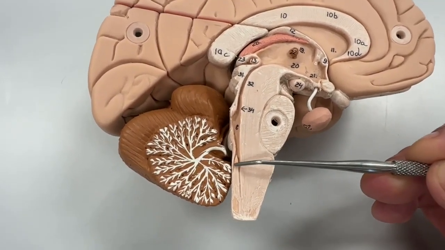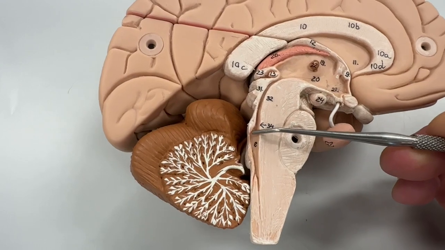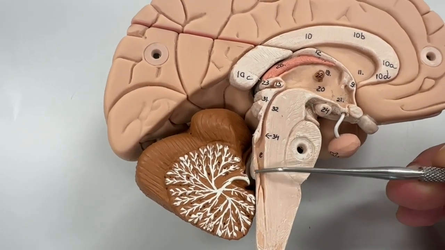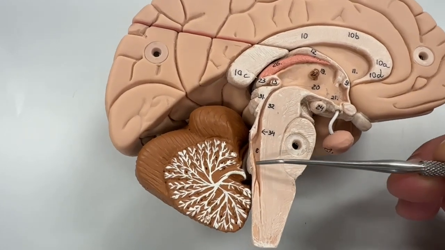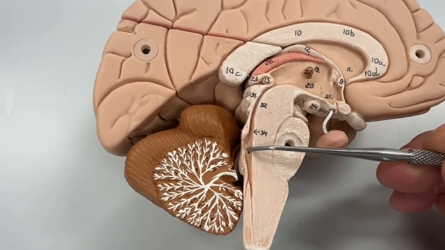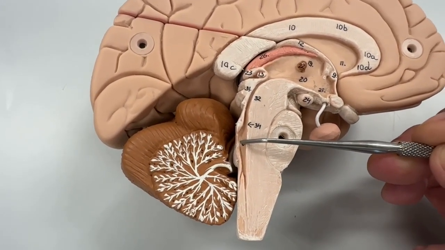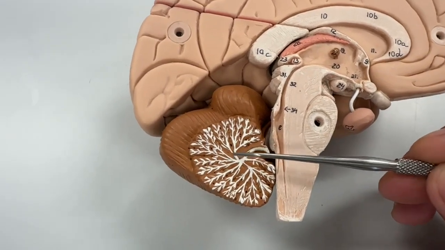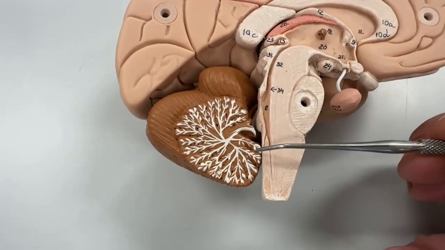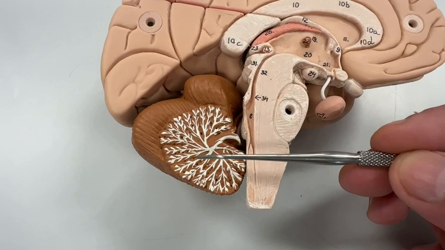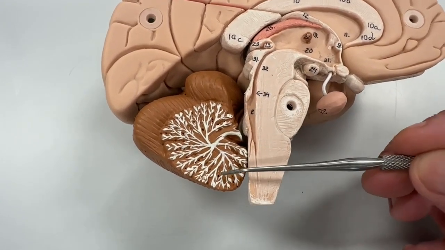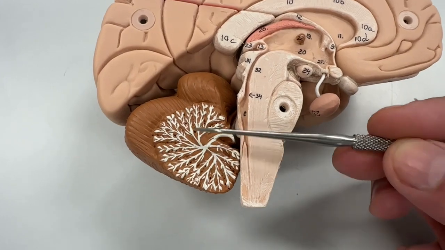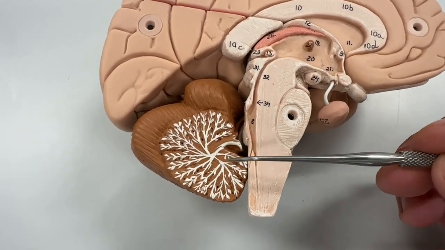The central canal will then drain into an enlargement of the ventricular system here, anterior to the cerebellum, which is kind of a wedge-shaped structure. And that is the fourth ventricle. On the cerebellum, we can see this branching tree-like structure, and that's called the arbor vitae. So that means tree of life in Latin, and that's what we can visualize in this white paint here.